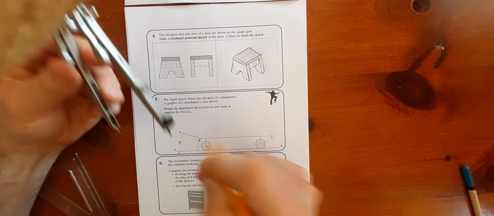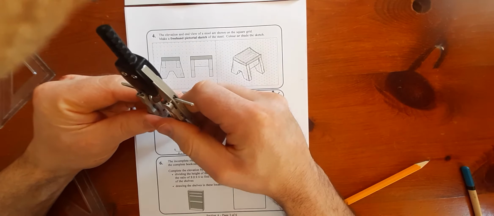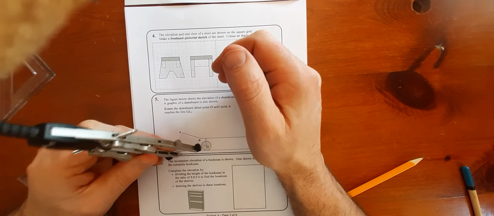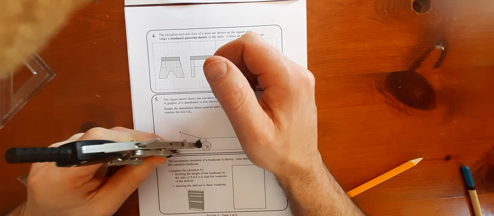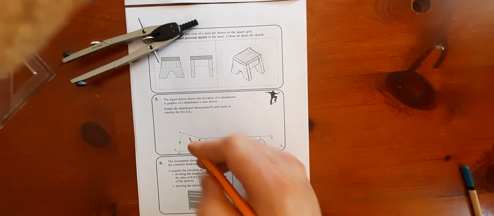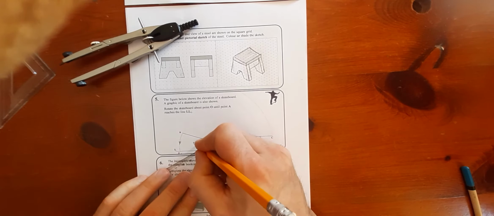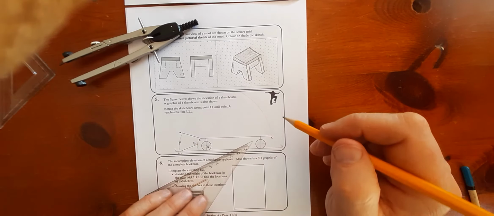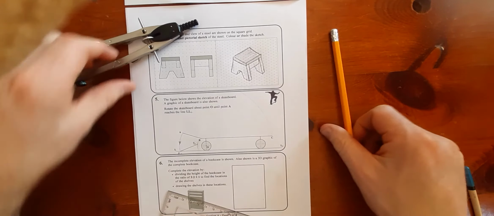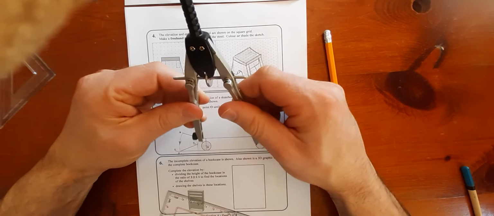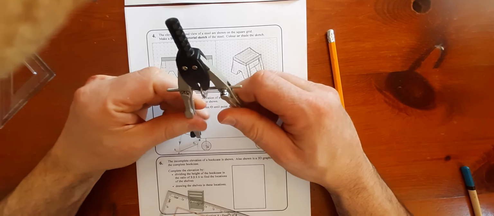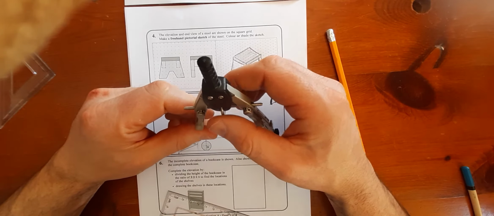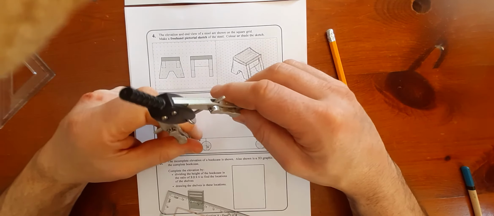This will get us A1. We know the true length from A to B. So if we set our compass there, mark that off, swing from over here, that'll find us B1. Joining that line. Okay, B1 then, and then we know the distance from B1 to C1. So we put our compass there.